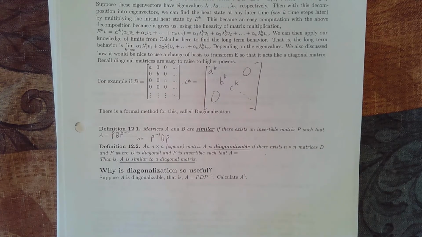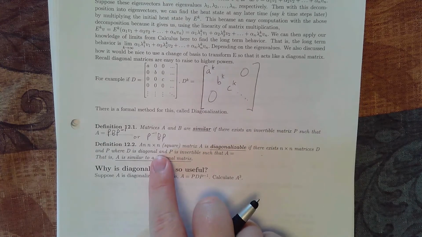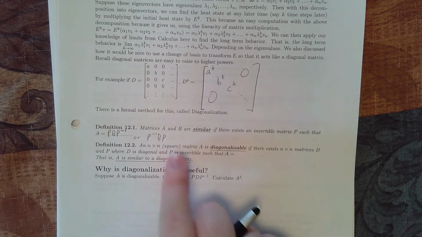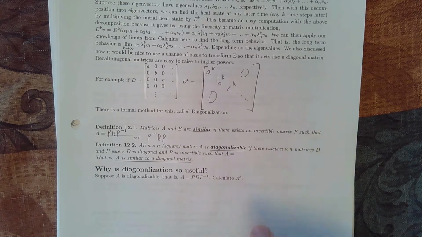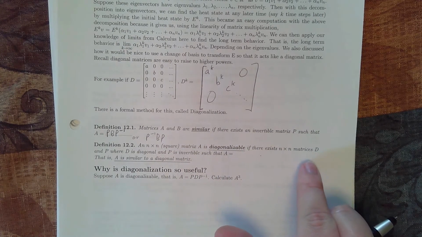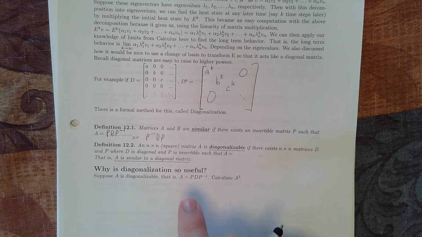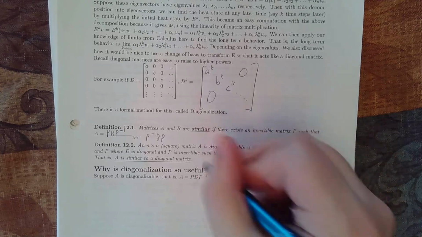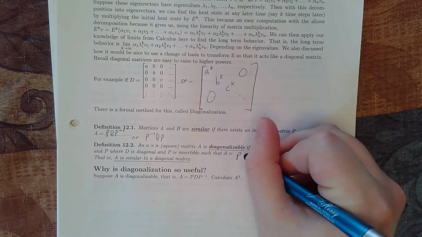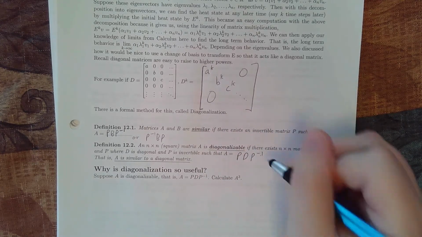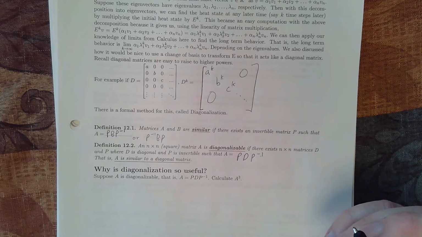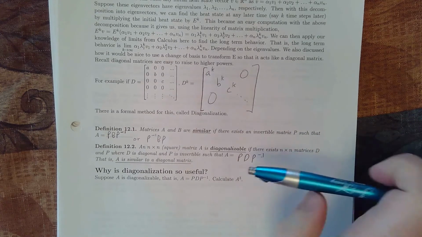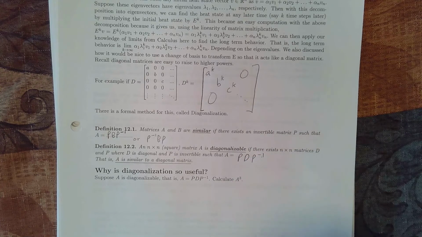What's nice about this for us is that it allows us to talk about matrices that are diagonalizable. A square n by n matrix A is diagonalizable if there exist n by n matrices D and P, where D is diagonal and P is invertible, such that A equals P times D times P inverse. This is something that we'd very much like to have. We'd like to have A be similar to some diagonal matrix.